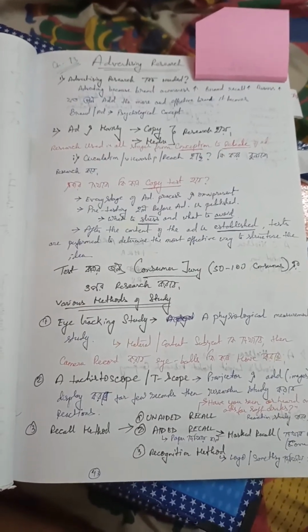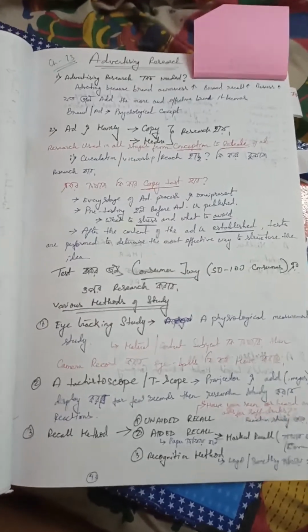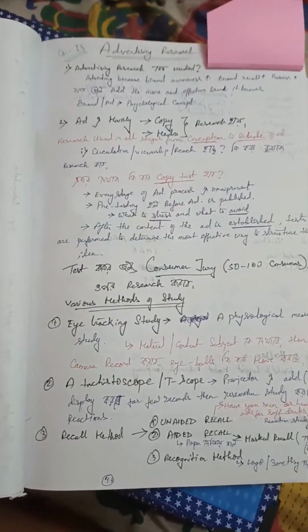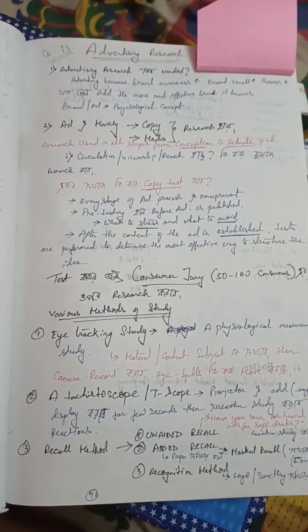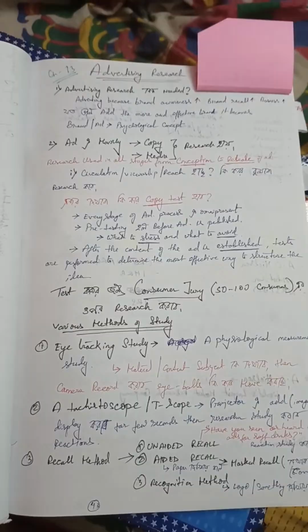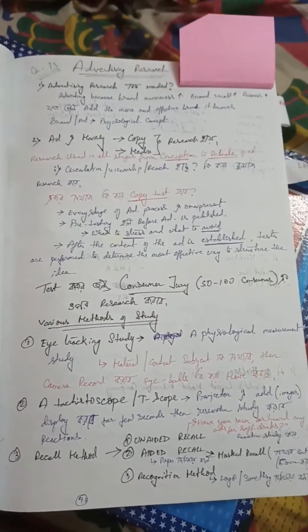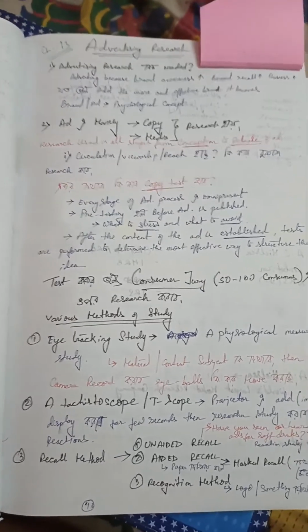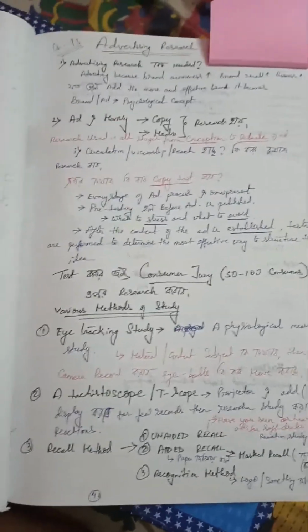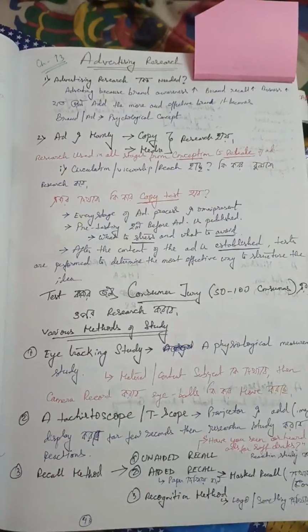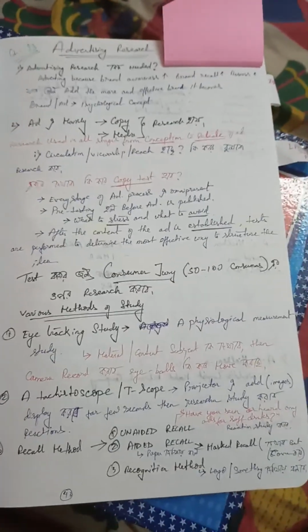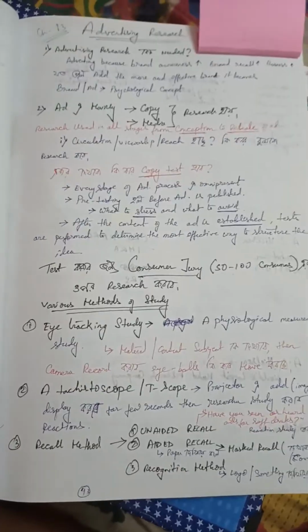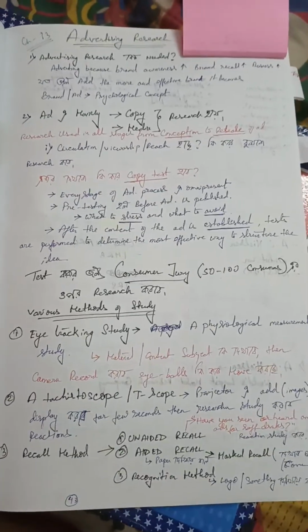Some of the popular ones are the consumer jury test, where a group of the target audience rates multiple ads. The eye tracking study tracks where and how long a viewer looks at different parts of an ad. The psychological test measures physical reactions like heart rate, sweat, etc. And the recall method. There are two types of recall: aided recall and unaided recall. Unaided recall means: which ads do you remember seeing yesterday? And aided recall means: do you remember seeing the XYZ ad yesterday? That means in one I am asking, do you remember the ad of Close Up? And in another I am asking, do you remember the ad which you saw last?